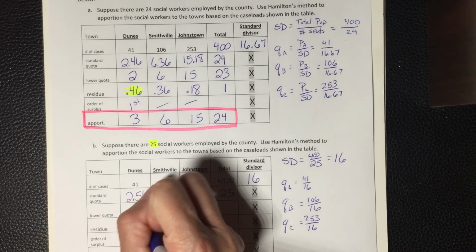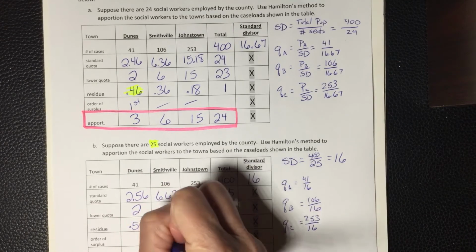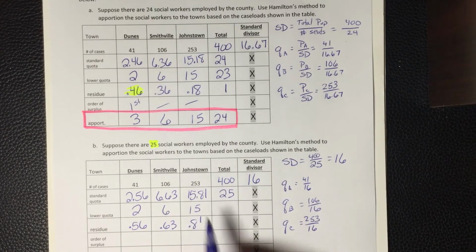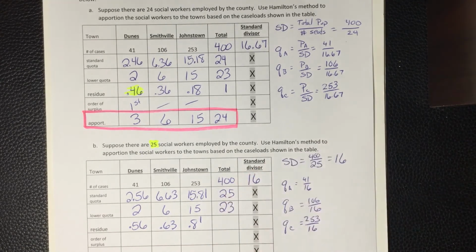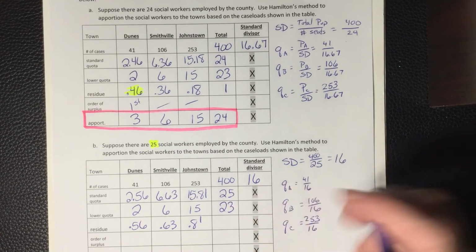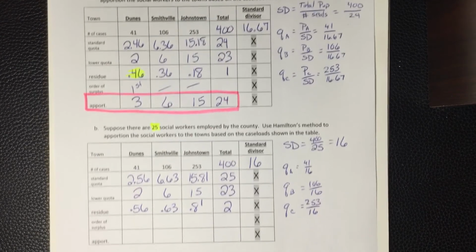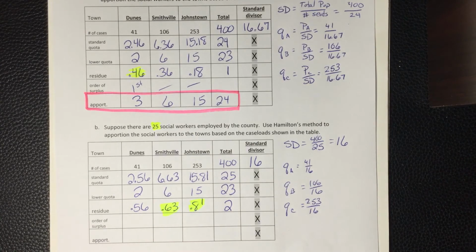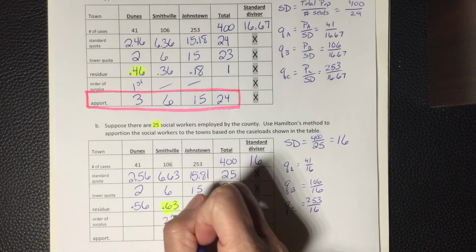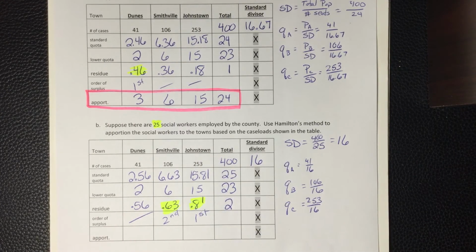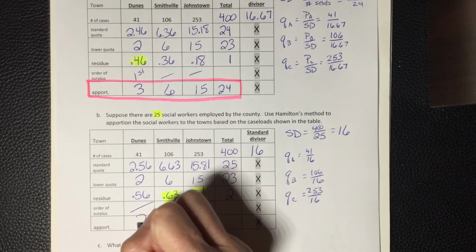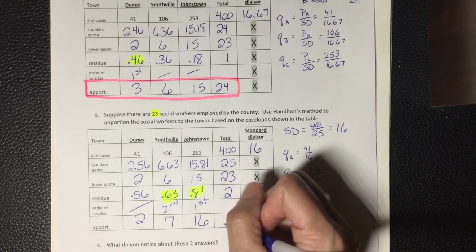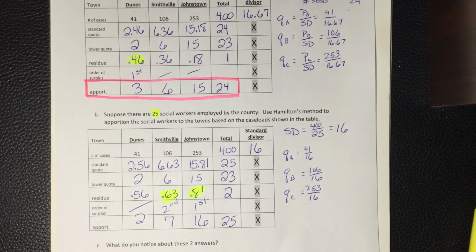All right, so let's do our Hamilton method and start splitting this up. Now notice these are the same as the previous problem, so when we add them up, we're going to have 23. And so we did have 25, that means we have 2 surplus to give away. So we find our 2 biggest. So 0.81 goes first, 0.63 goes second, and then the last one does not get another social worker. So Dunes stays at 2, Smithville bumps up to 7, Johnstown bumps up to 16. And if you add those together, you get a total of 25.